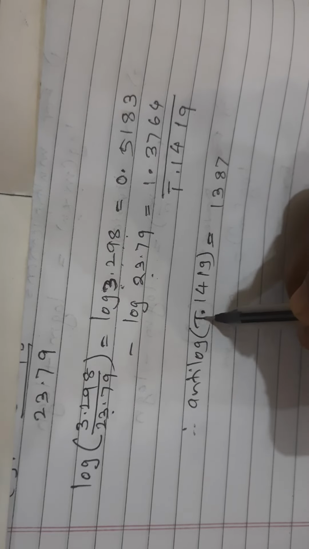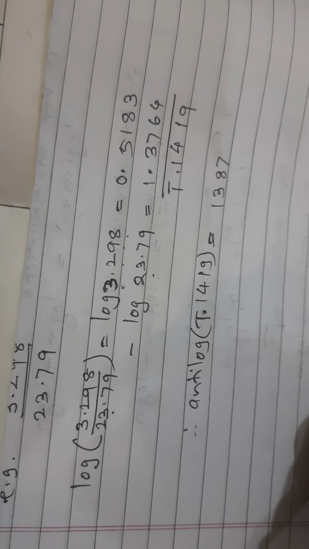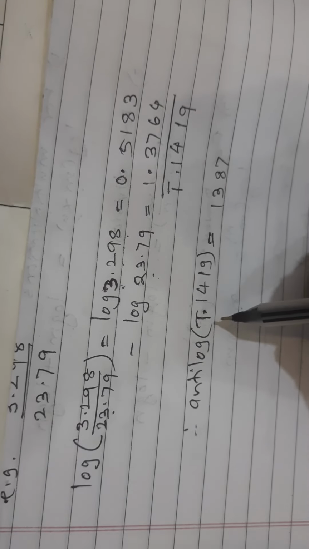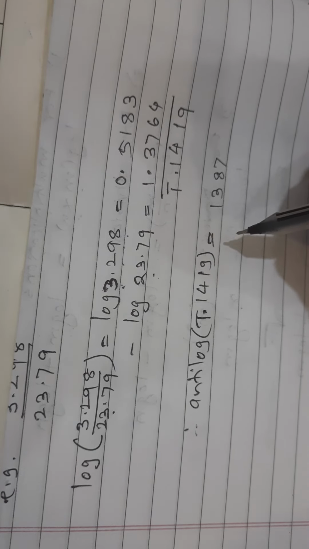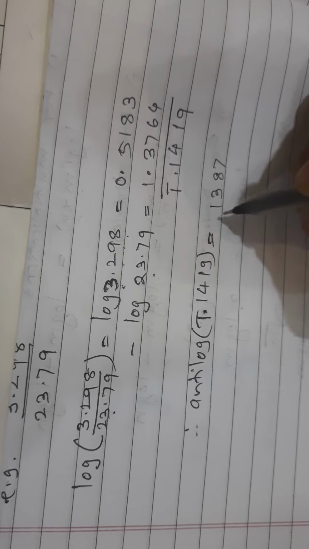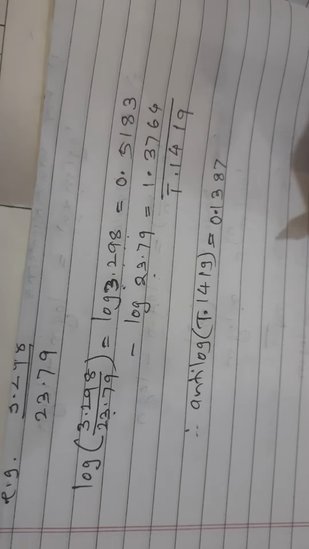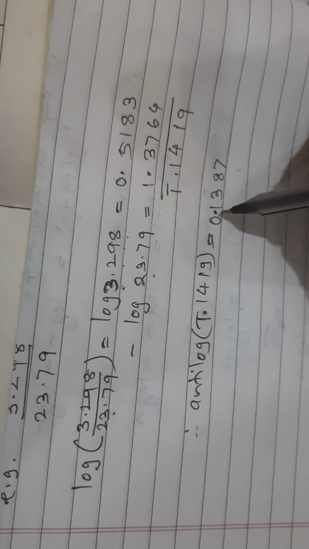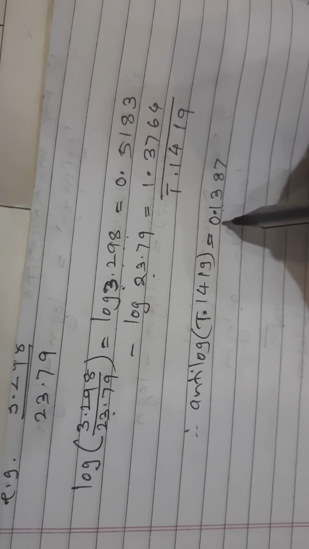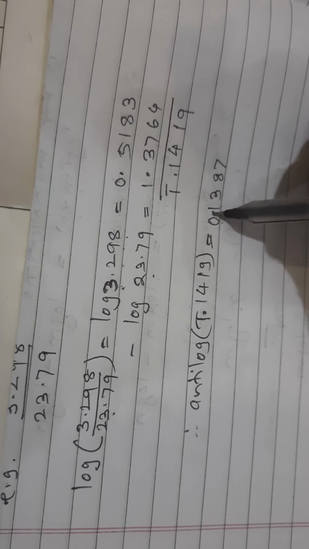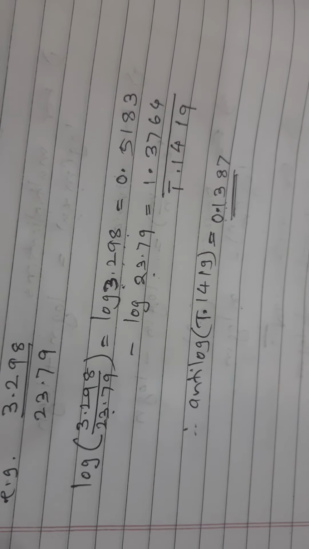Now here, what does bar 1 mean? Why do we get the bar 1? Because 0 minus 1. It means there should be no integral part in the number. That integral part is 0. Therefore here 0 point. Or we can say that there is no 0 between the decimal point and the first non-zero digit, and therefore the decimal point is here: 0.13987. This is the answer of this problem.